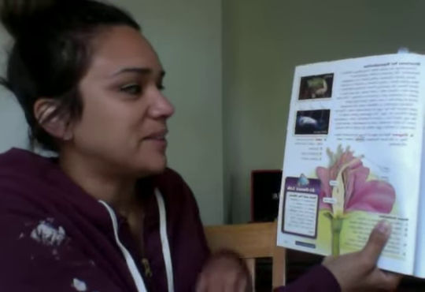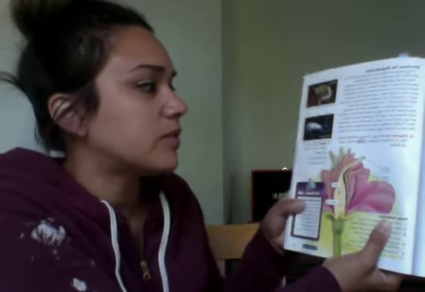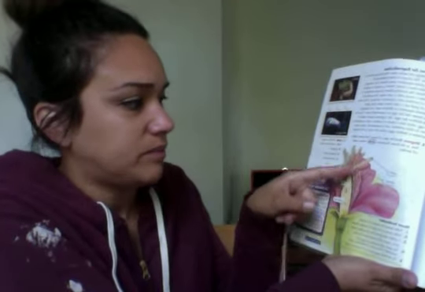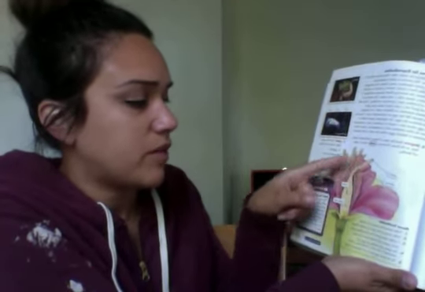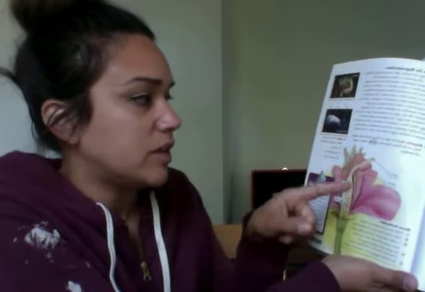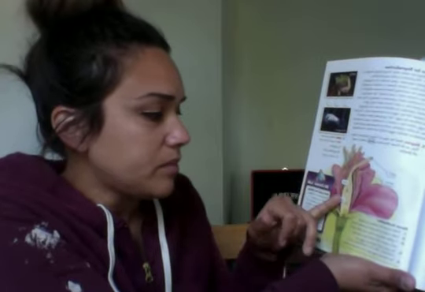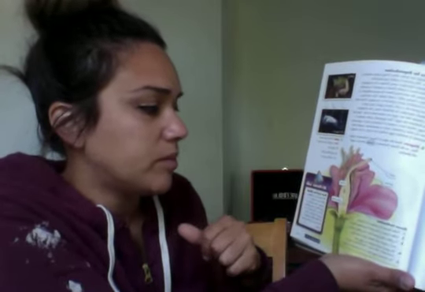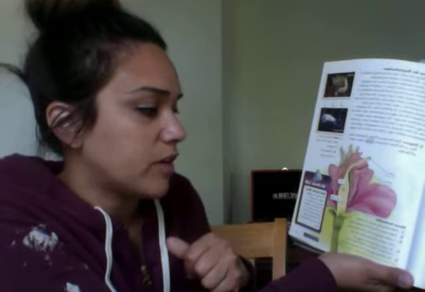All right, so read the steps of flower fertilization below. Pollen leaves the stamen of a flower. Pollen lands on the pistil of another flower, not the same one. A pollen tube grows from the pollen grain and a sperm cell travels down the tube.